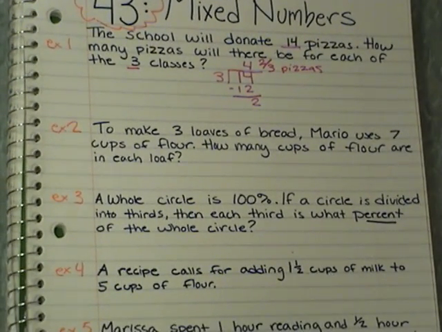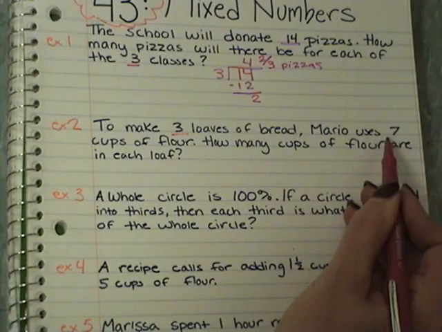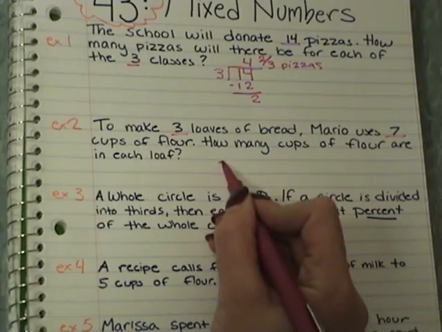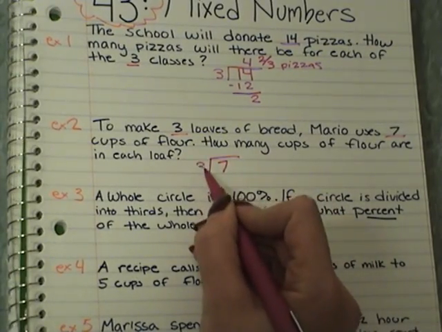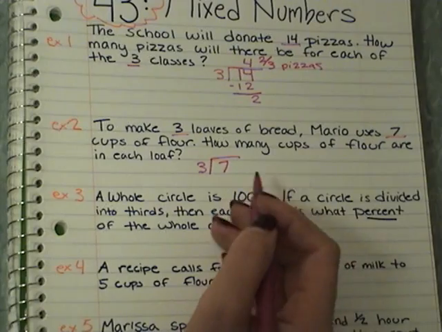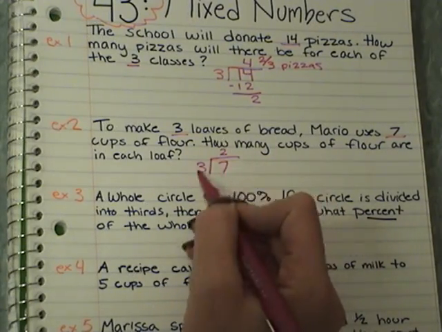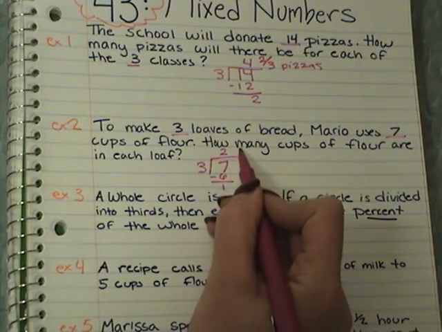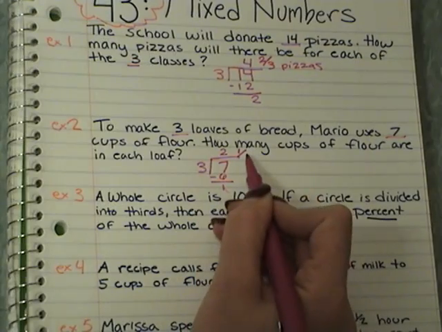To make 3 loaves of bread, Mario uses 7 cups of flour. How many cups of flour are in each loaf? Again, I'm going to underline 3 and underline 7. It's another division problem. We have 7 cups of flour, and we're trying to see how many of those cups are in each loaf. So I'm going to take 7 and divide it by 3. How many times can 3 go into 7 evenly? 2. 2 times 3 is 6, and when you subtract, you get 1. Nothing left to bring down, so 1 becomes my remainder, and I put it over my divisor, 3.